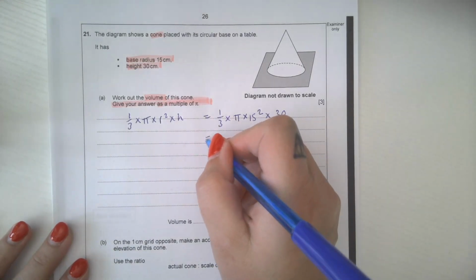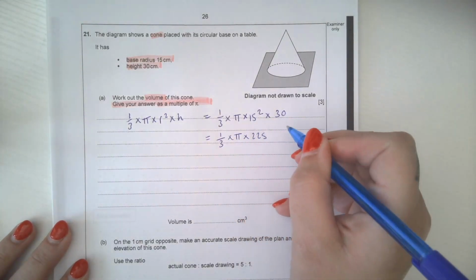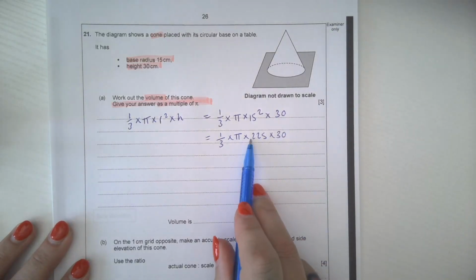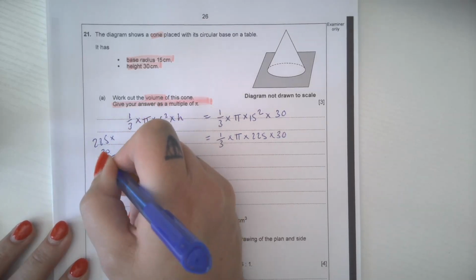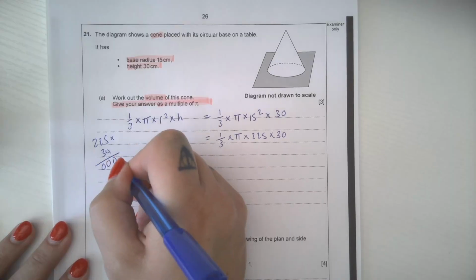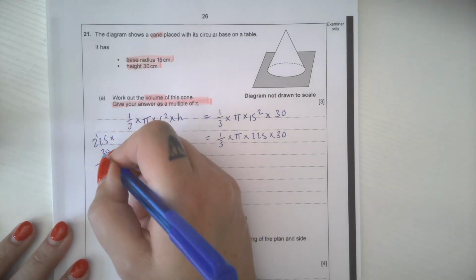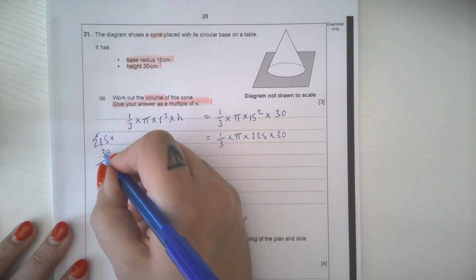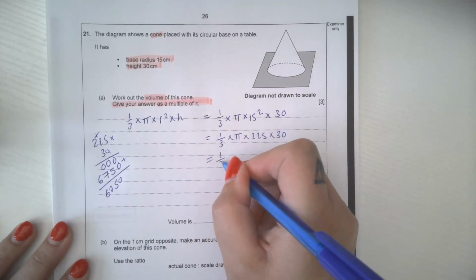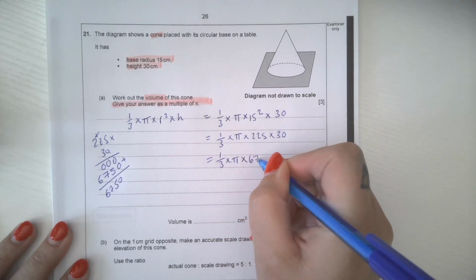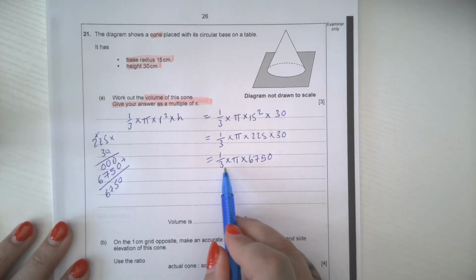Now we're going to do a little bit of simplifying. So we've got 1/3 multiplied by pi. 15 squared is 225 times by 30. So I'm going to do 225 times by 30 over here. 0 times 5, 0 times 2, 0 times 2. 0 placeholder because we're moving into the tens. 3 times 5 is 15. 3 times 2 is 6 plus 1 is 7. 3 times 2 is 6. Add those together. So we've got 1/3 multiplied by pi multiplied by 6,750.